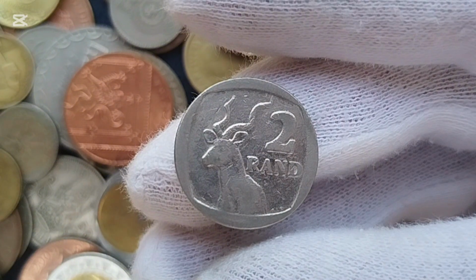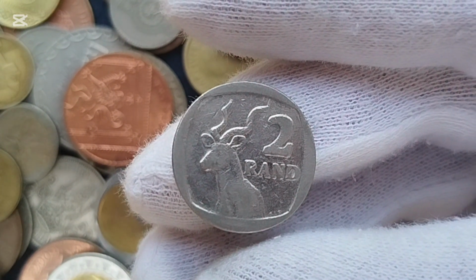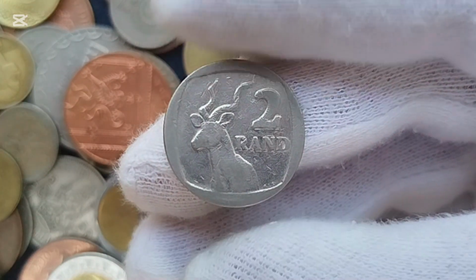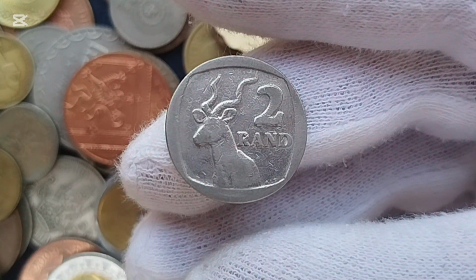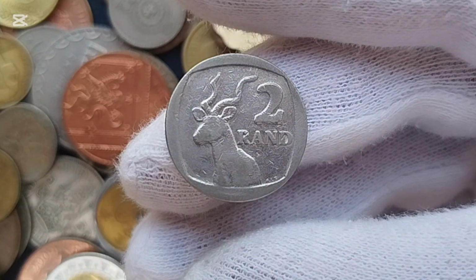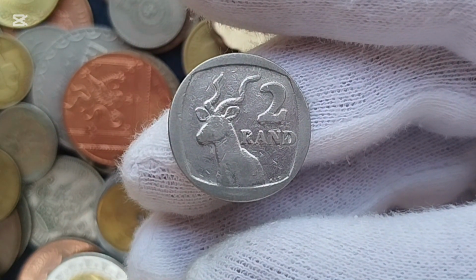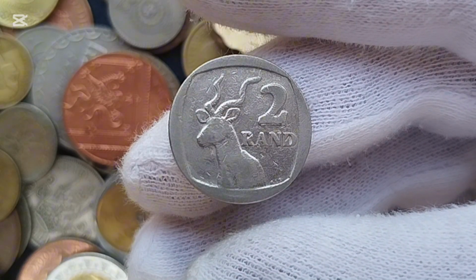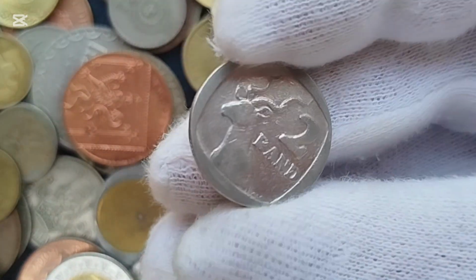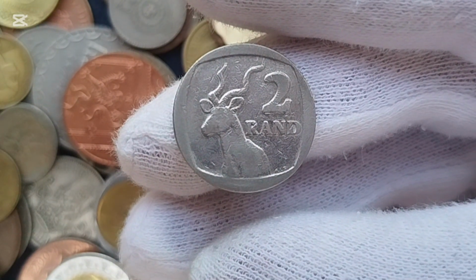Together, the imagery and typography create harmony in design. The simple layout avoids overcrowding, allowing each element to stand out. This clarity is essential for coins in regular use and trade. Even after years of circulation, the denomination remains easy to identify. South African coins are known for blending tradition with readability, and this coin proves that balance beautifully.